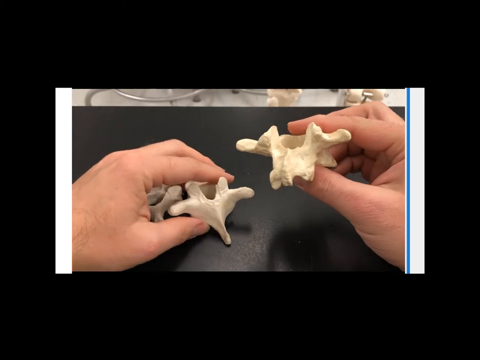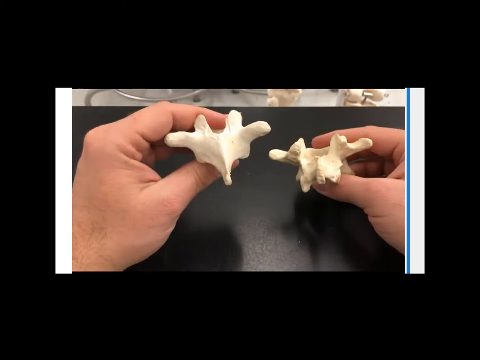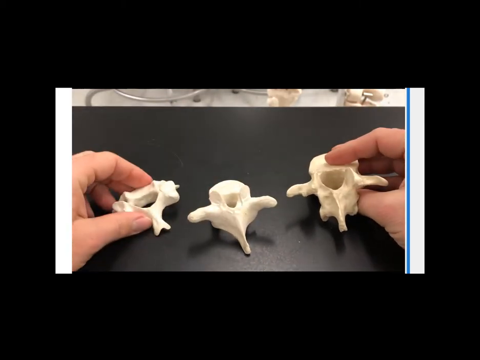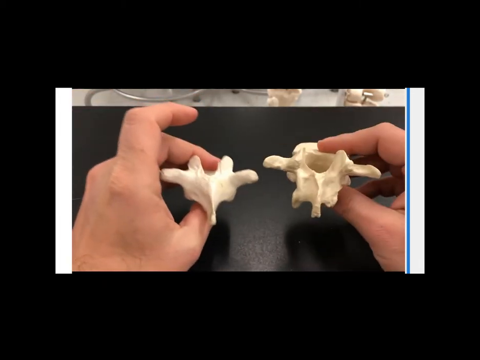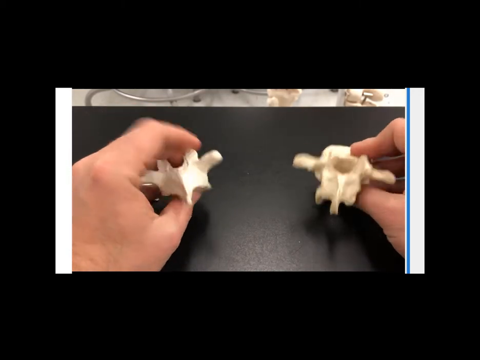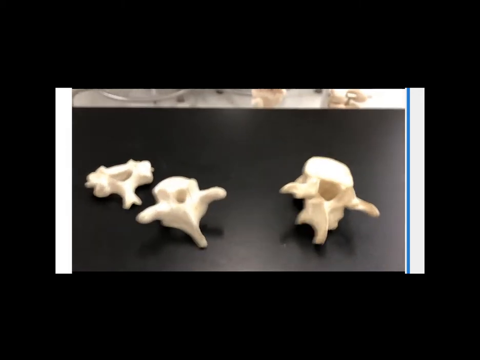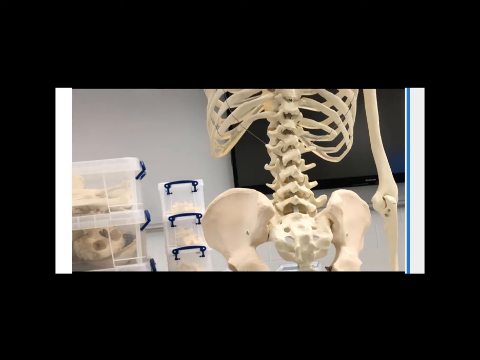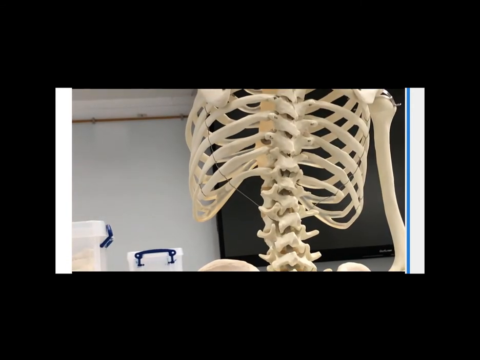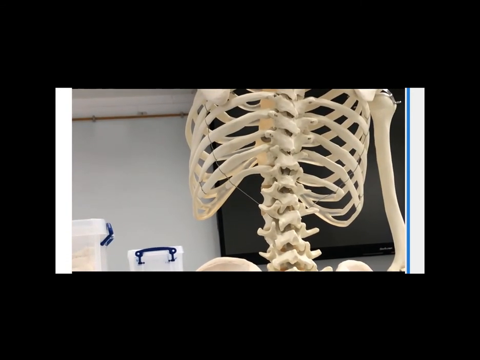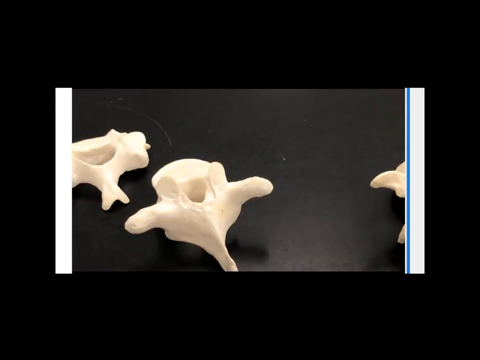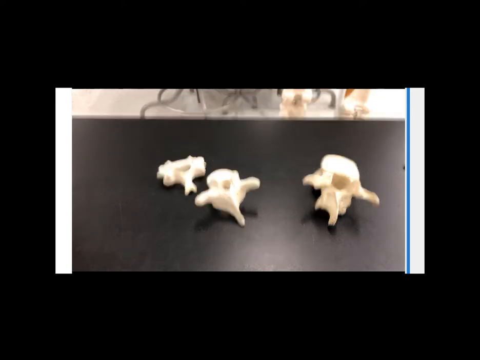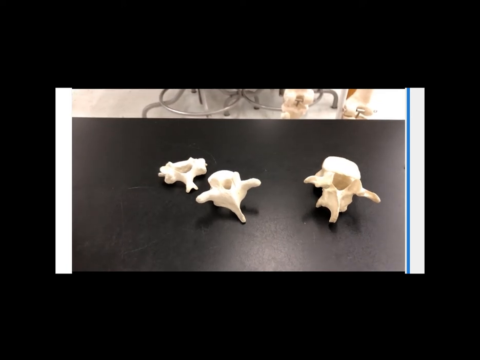So if it looks like a moose, it is lumbar. If it looks like a giraffe, it is thoracic. If it has extra holes, it is cervical. And when you get to the interface between T12 and L1, up here in the spine, where your rib cage ends and the lumbar spine begins, they start to look a little bit more similar. Those are not the ones I'm going to give you. I'm going to give you like L5 and T3 or something like that, some that are very different looking from each other.